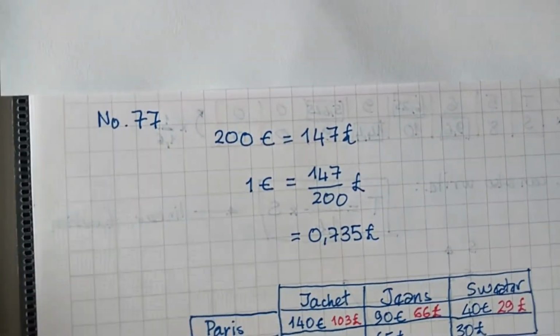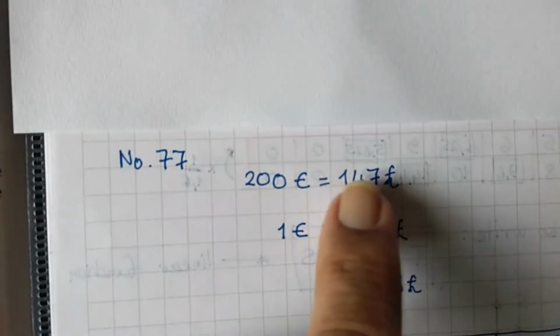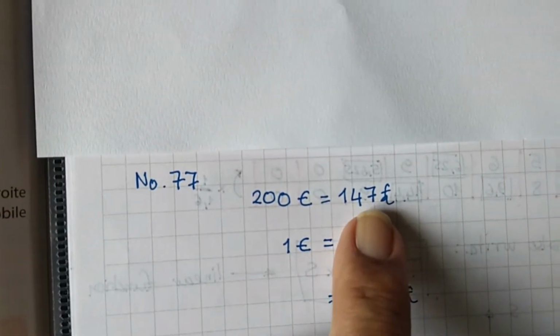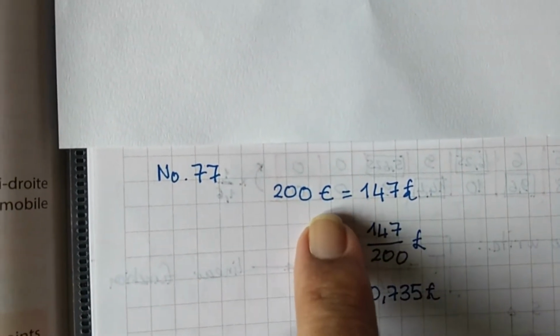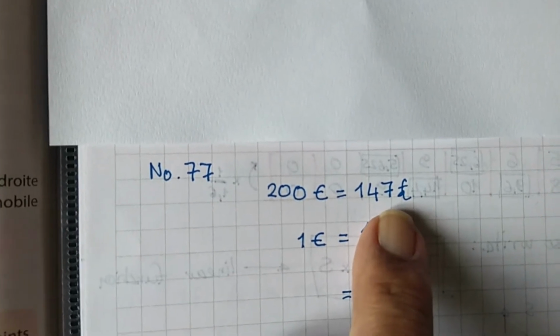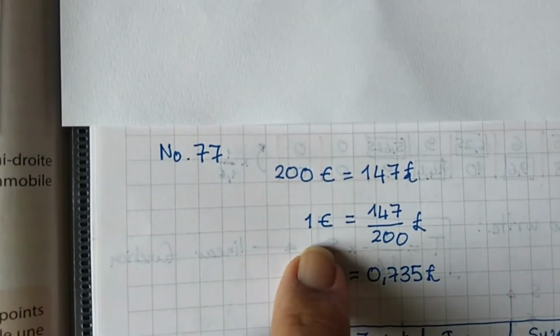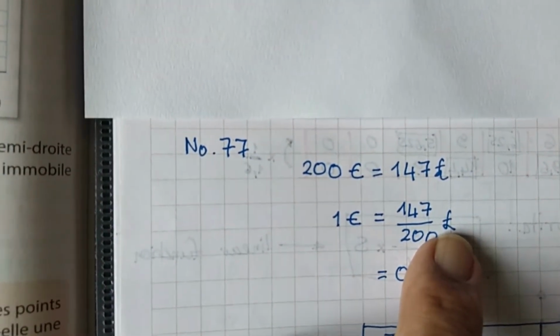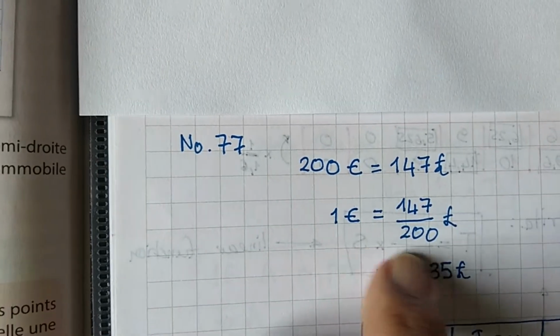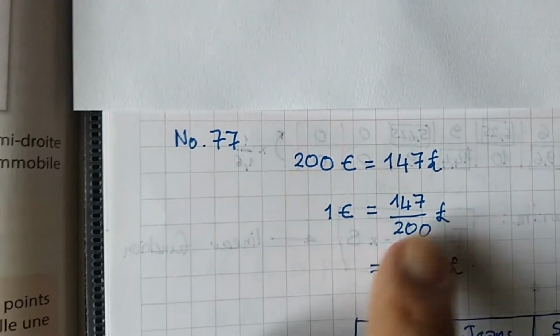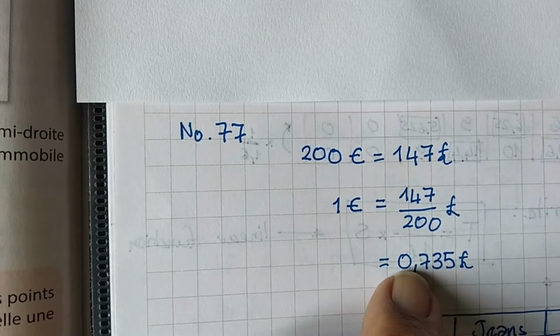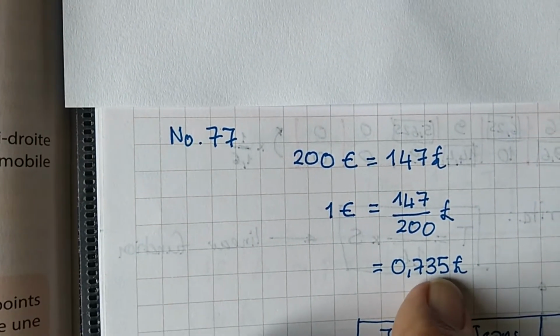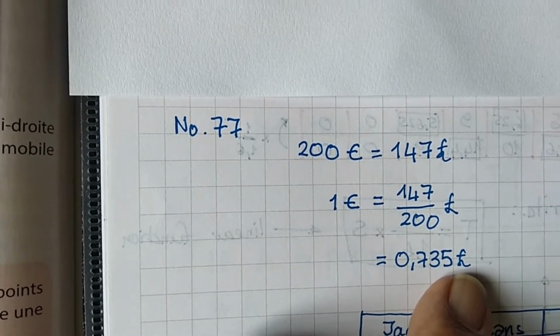So let's solve this problem. So we have 200 euros gets him 147 pounds. So 200 euros is equal to 147 pounds. Therefore 1 euro is equal to 147 divided by 200 pounds. Divide both sides by 200. This is what you get. Which if I do in the calculator, I get 1 euro is equal to 0.735 pounds.